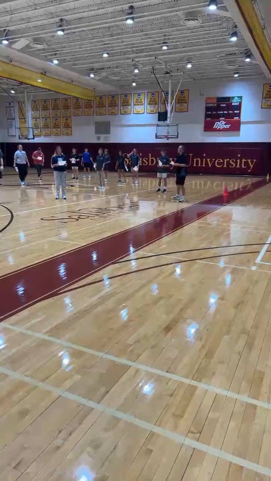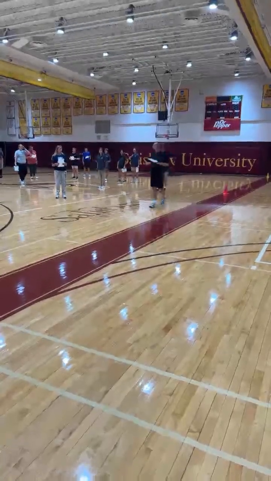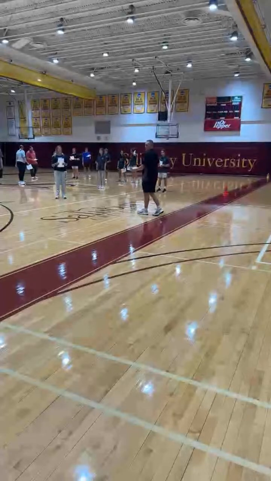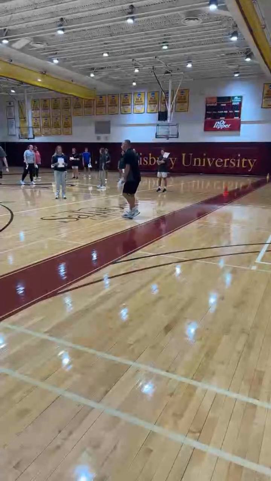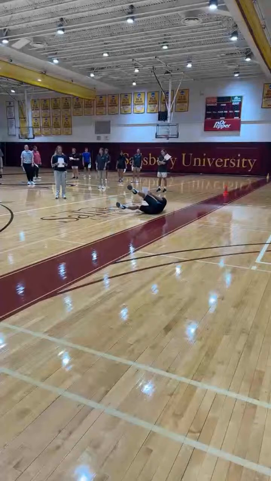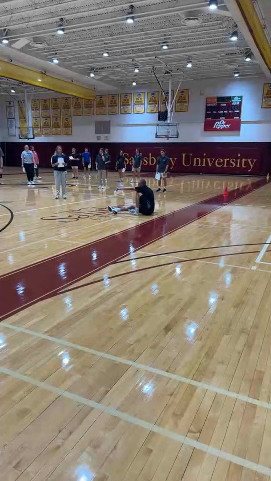And then the last one. On this one, we want to be safe. So before we collapse, we want to look around and see if we have space to collapse. But you're going to gradually collapse. This is what it should look like. You can collapse either way you want to.